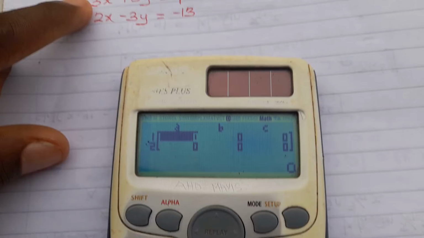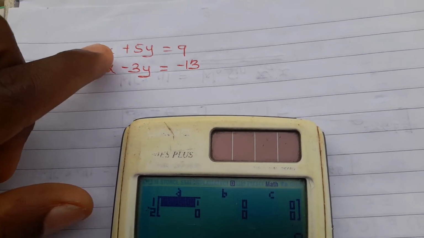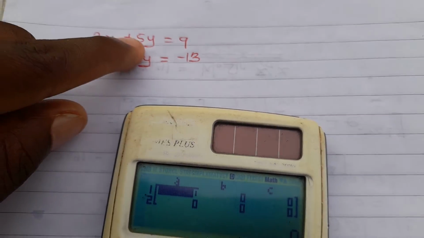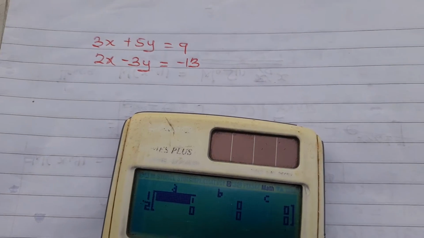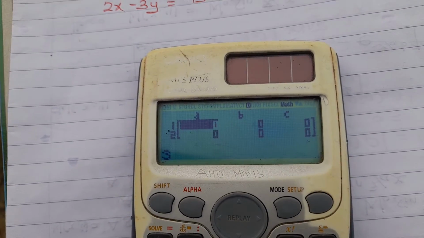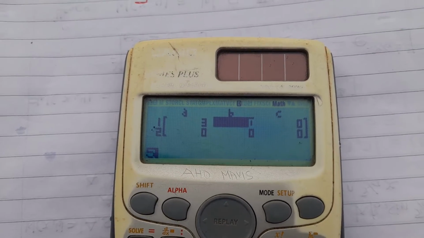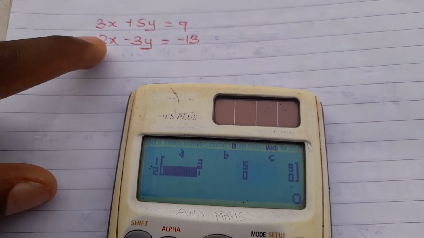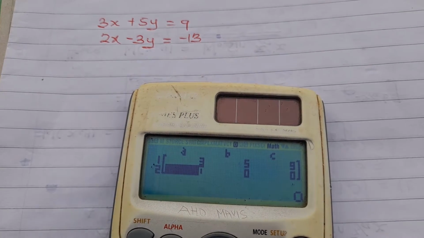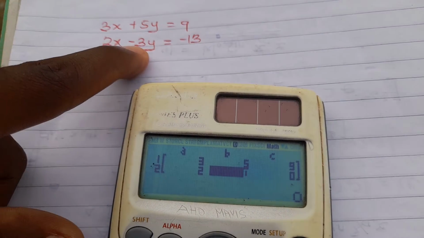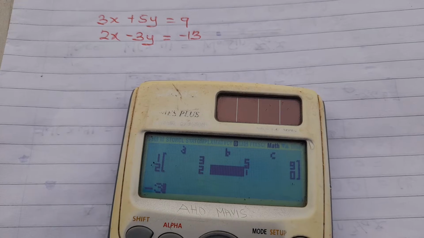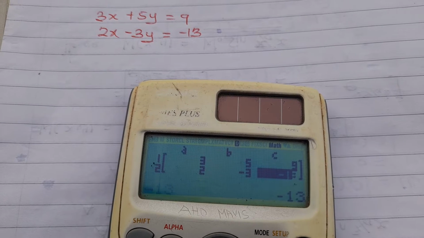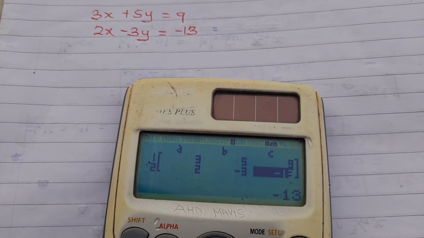Your task is you just enter the coefficient of the x, the y, then the constant. When you press the coefficient of the x, you press equal to. The y, you press equal to, then the constant, equal to. So press 3 equal to, 5 equal to, then 9, the constant, equal to. Then you come back to the second equation. The second, you press 2 equal to, the coefficient there is -3, so -3 equal to, then a constant, -13, so -13 equal to.